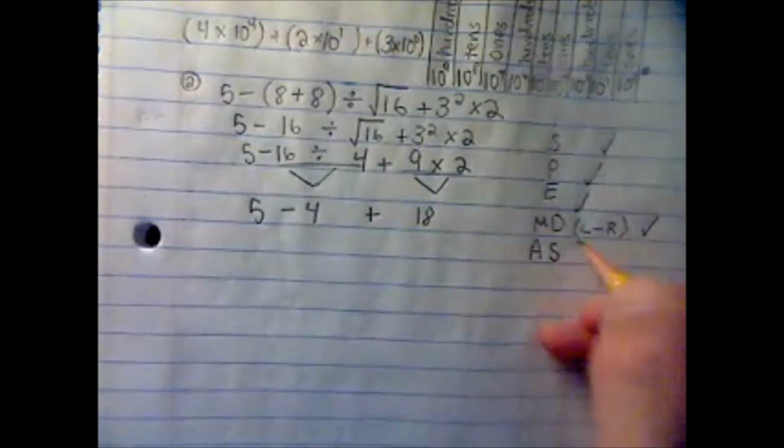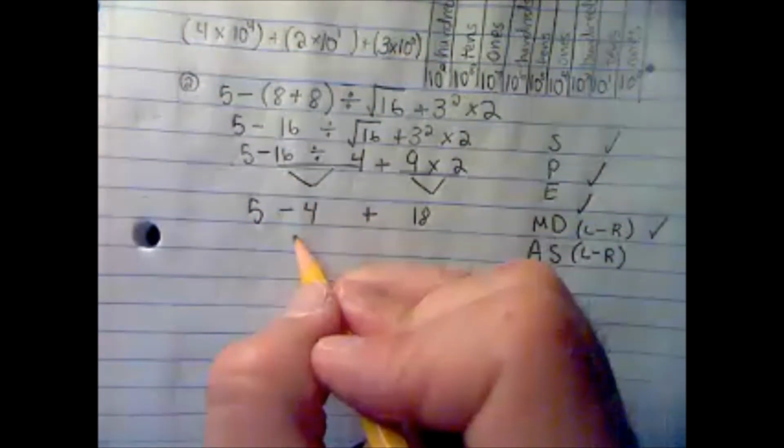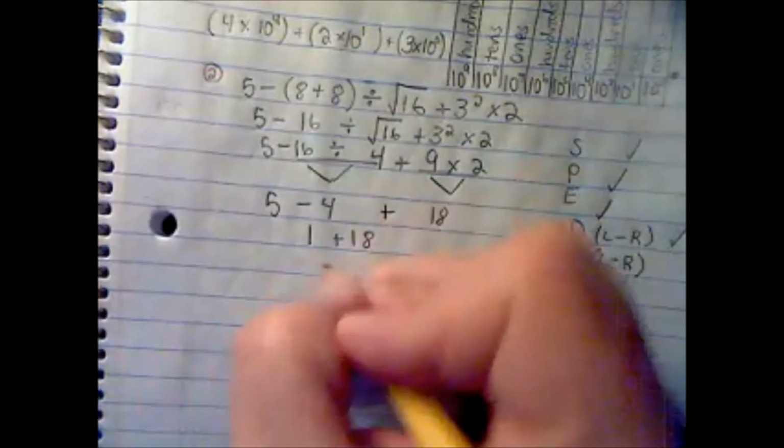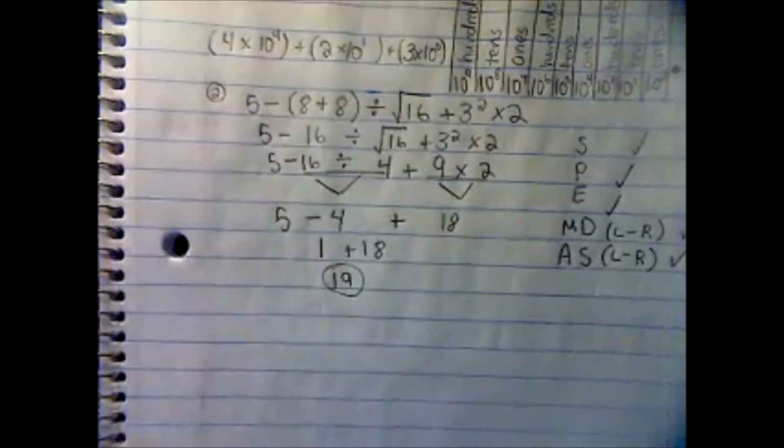Last step is add and subtract. And this is also from left to right. So 5 minus 4 is 1 plus 18. And so your answer is going to be 19 right there. So now we're done with add and subtract. So 19 is your answer for this awesome problem that really makes me happy.